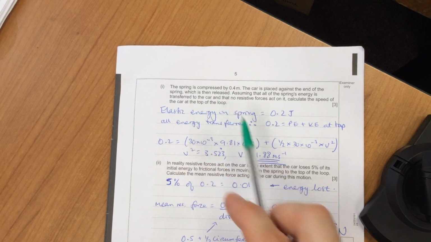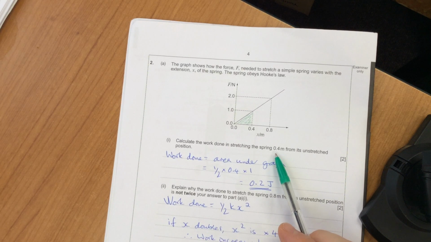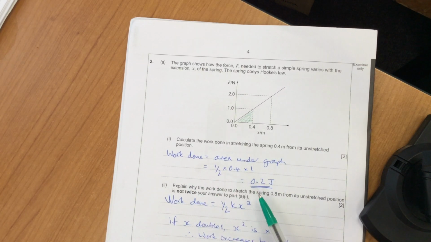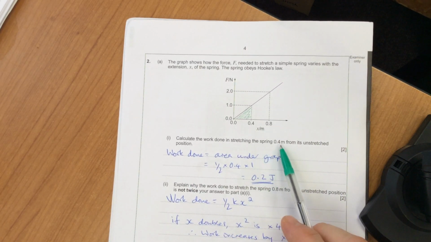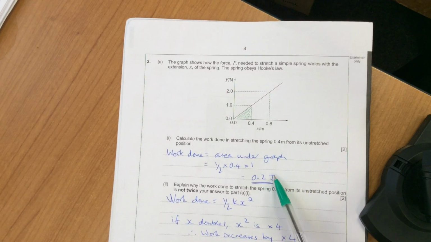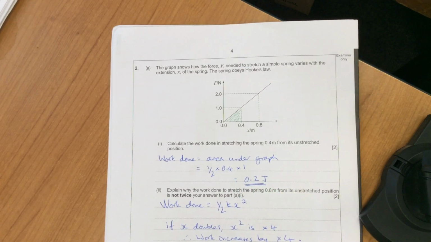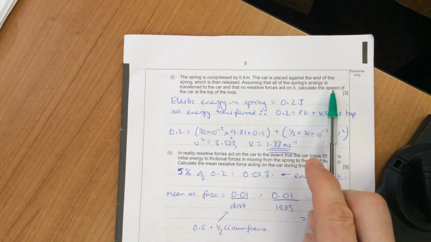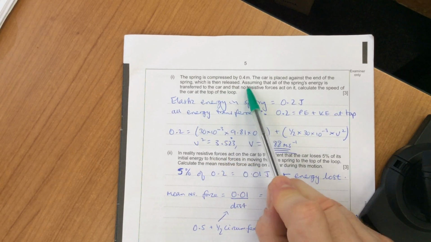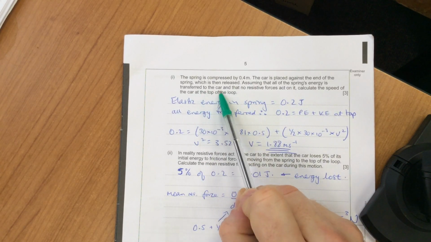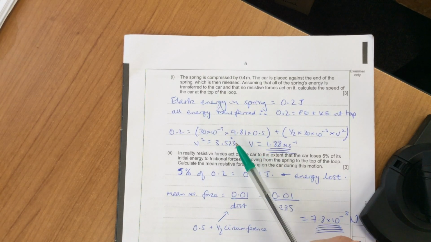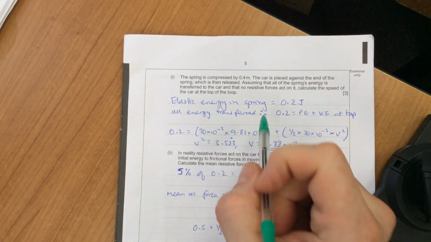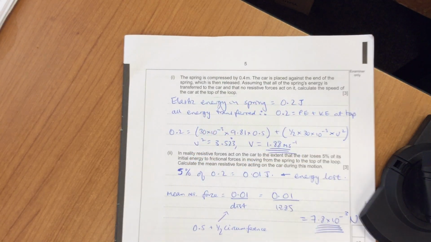It says the spring is compressed by 0.4 meters. Now that's key. Straight away, we've already worked out how much work is done, or how much energy is available when it's been compressed 0.4 meters. So we're going to use that answer at some point. The car is placed at the end of the spring, is then released, assuming that all of the energy is transferred to the car. So that 0.2 joules, all of that is transferred to the car. Calculate the speed at the top of the loop.